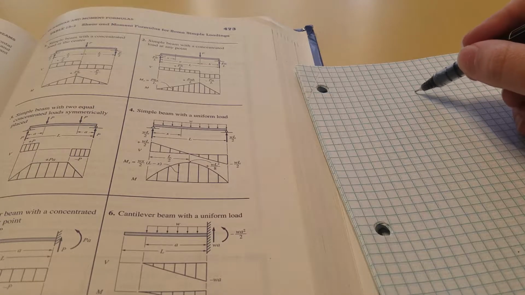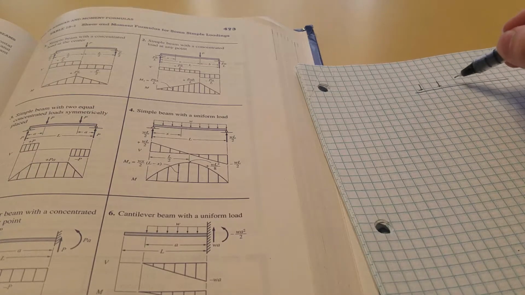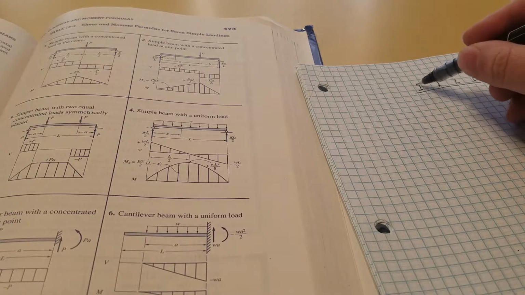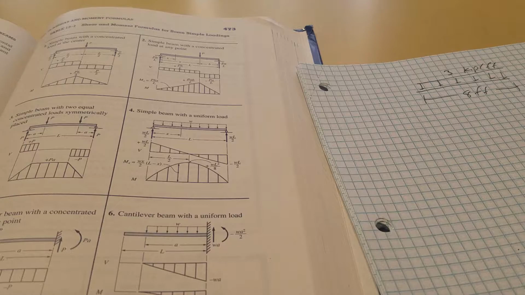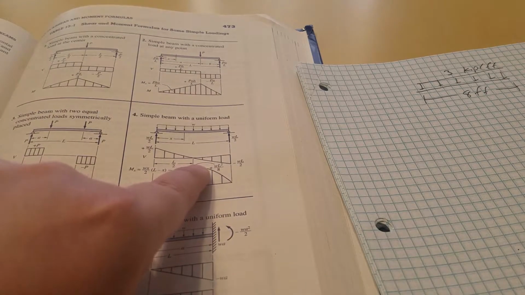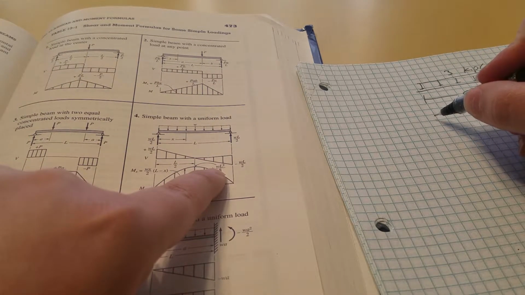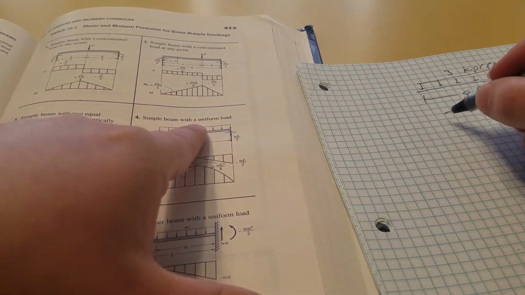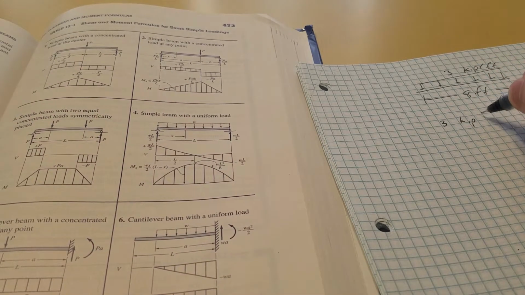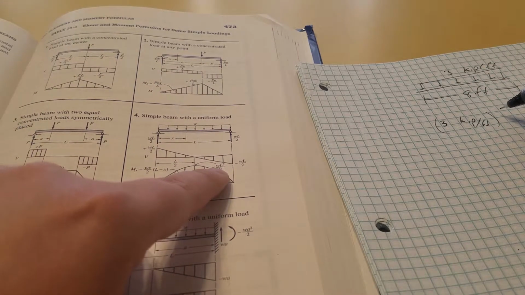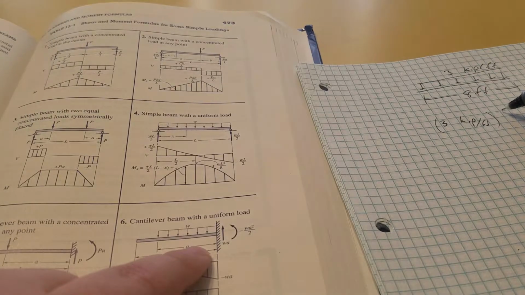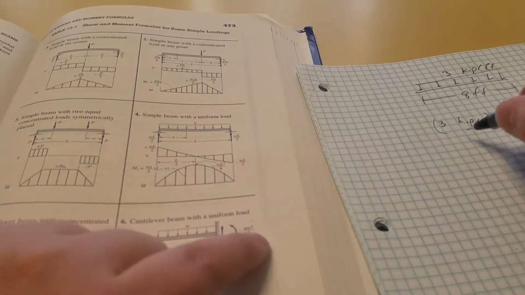And so from our example before, we had a simply supported beam with a distributed load across the entire thing, and it was at 3 kips per foot, and it was 8 foot spanning, right? So this says the peak value there will be W, which is the 3 kip foot, times the length of the span, which is 8 squared, over 8.